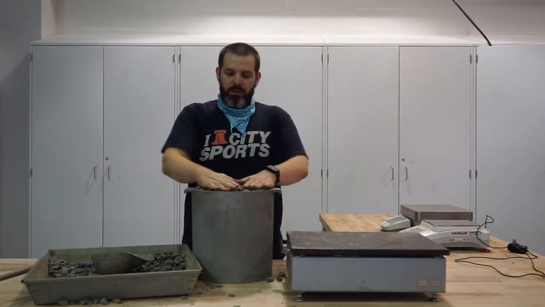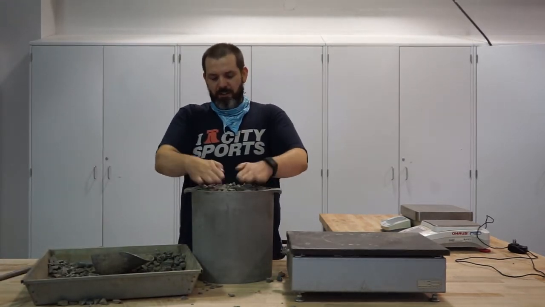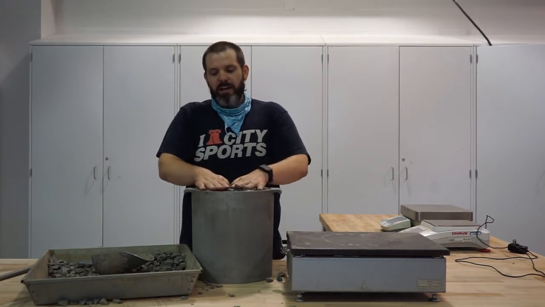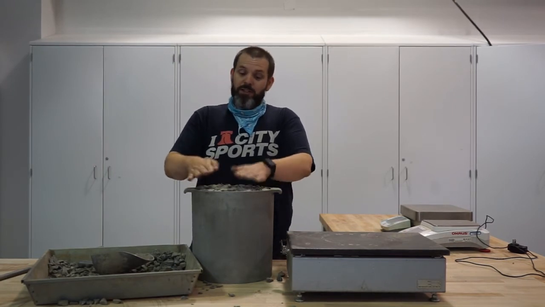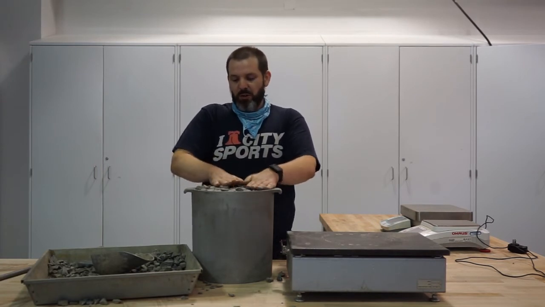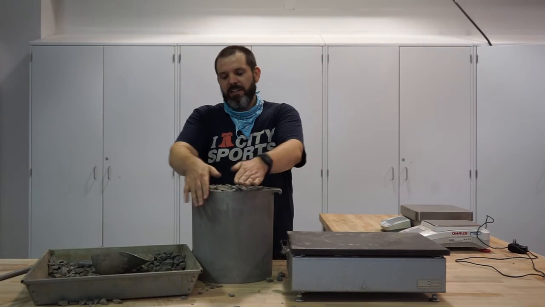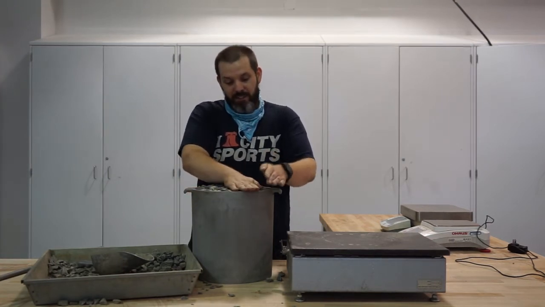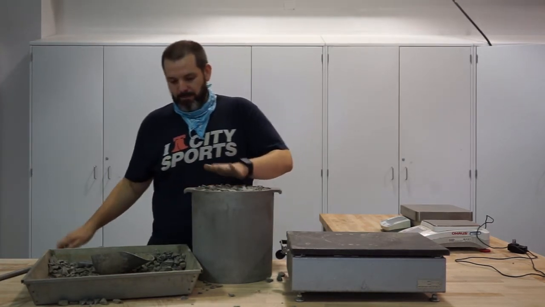Now comes a little bit where you jiggle it with your hands, flattening it out. You want to get it filled as much as you can and get everything down below the lip of the container. Because we know the total volume of the container, but if stuff is sticking out of the container, obviously it's going to mess up the calculation.